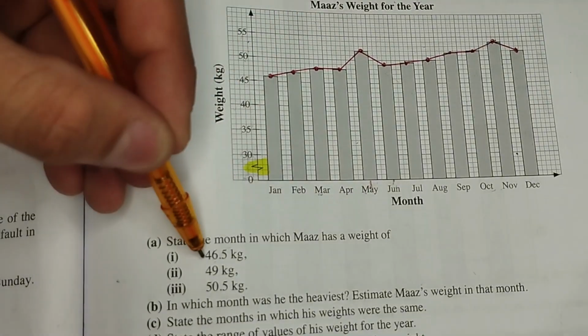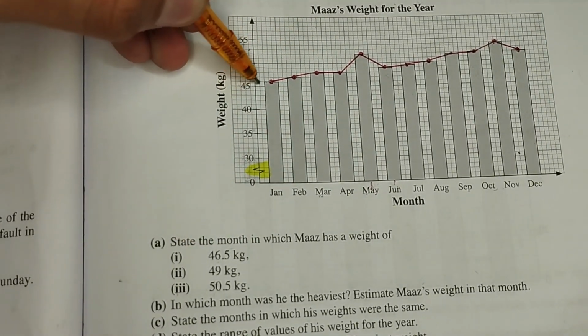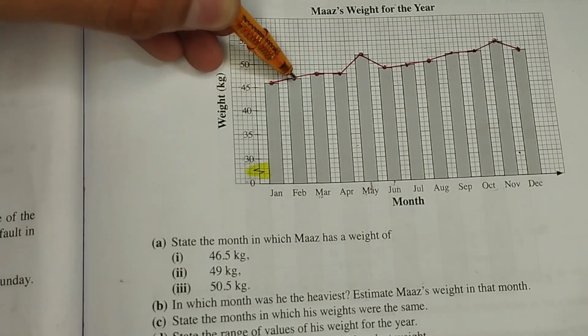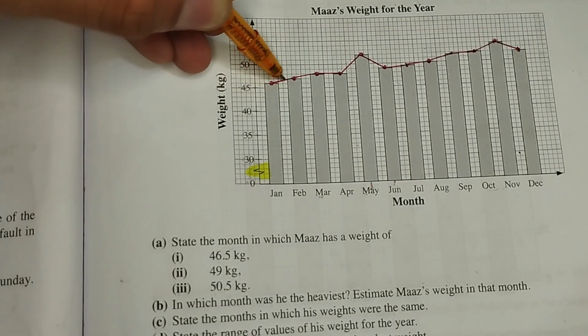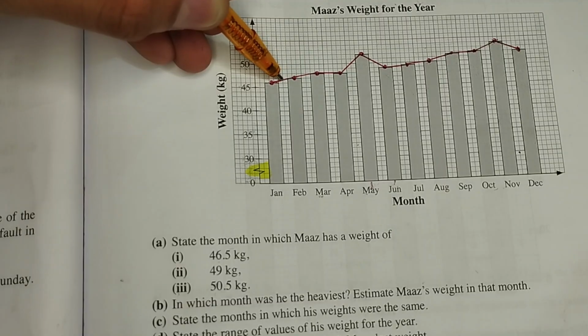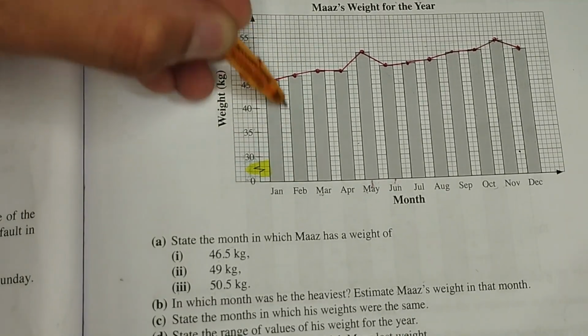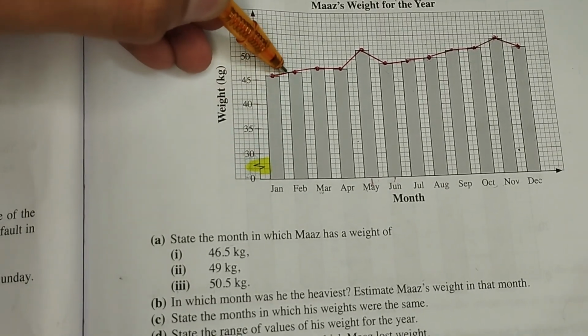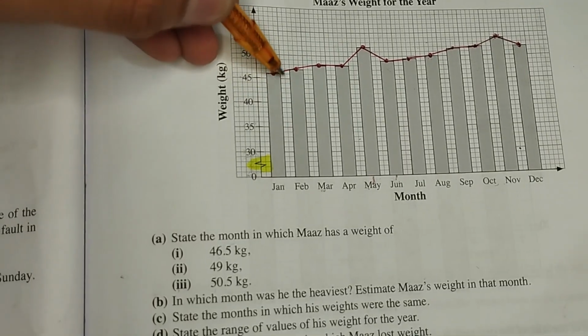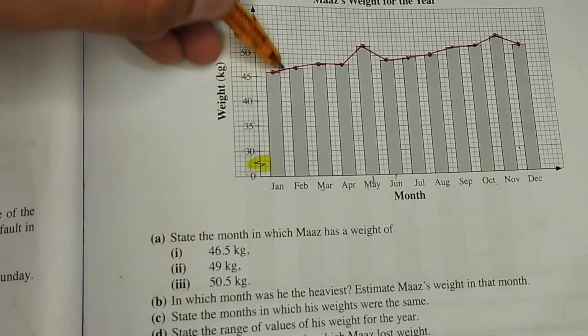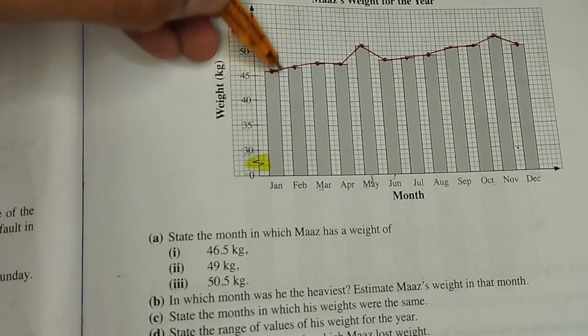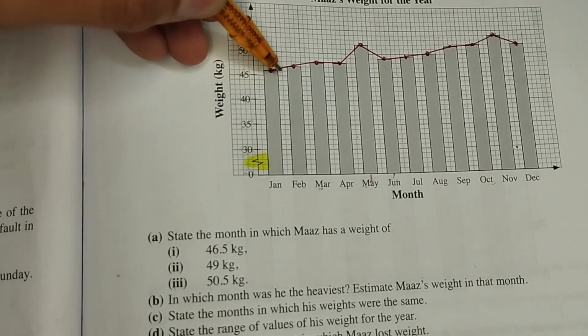For example, this is 5. Wait a second, where do we have 46? Yeah, this is 40. This is 45. This is 46, and this is 47. So in which month can you estimate 46.5? It's basically here, right? So in a line graph, we can properly assume that in January we observed his weight to be 46.5.